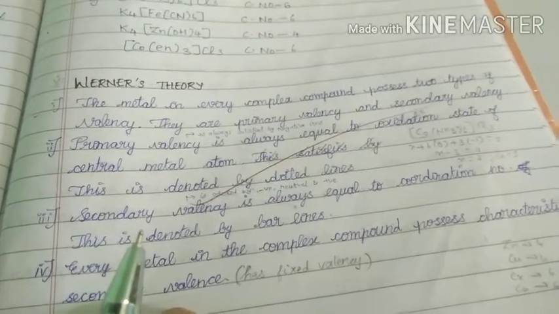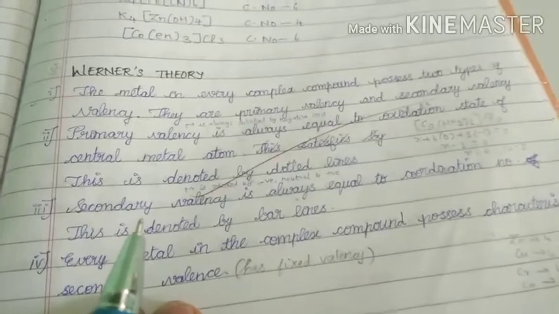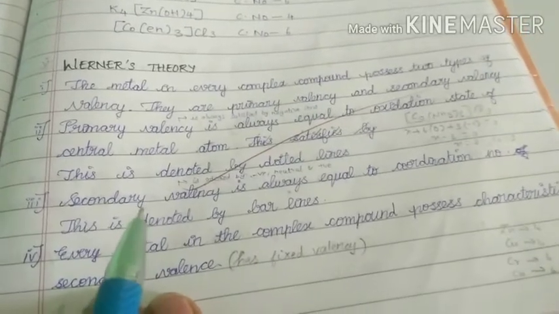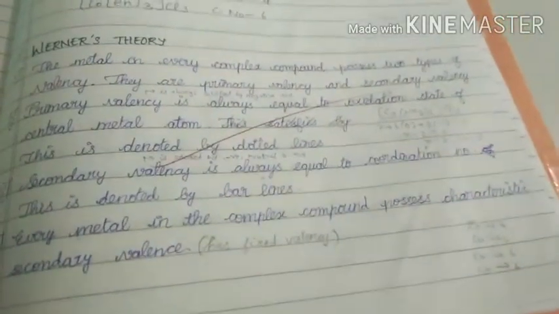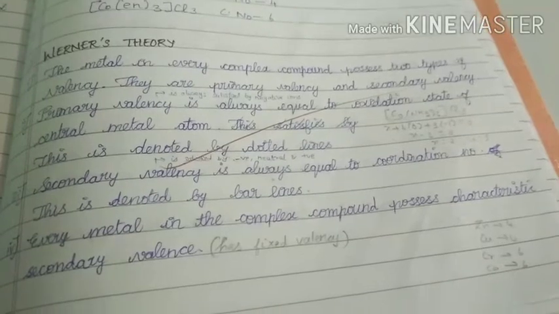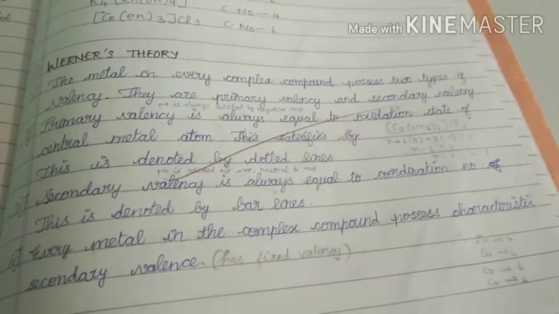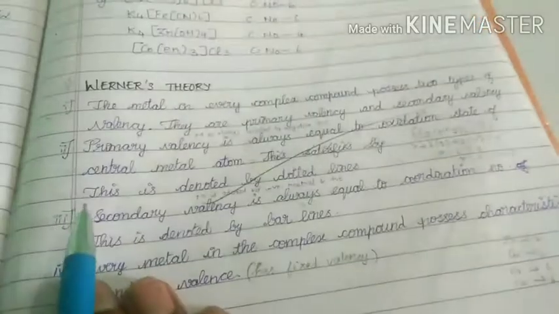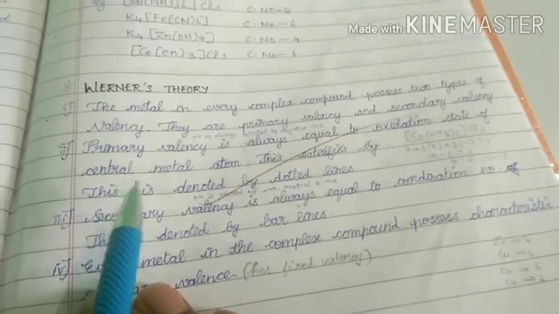Good morning, students. Now we are discussing the complex compounds chapter. The next topic in that chapter is Werner's theory. This is a very important theory at CBSE level and also at competitive level. Here only a few points are there, that too only 4 points. We will discuss those points now.